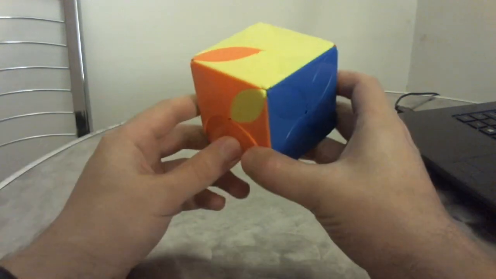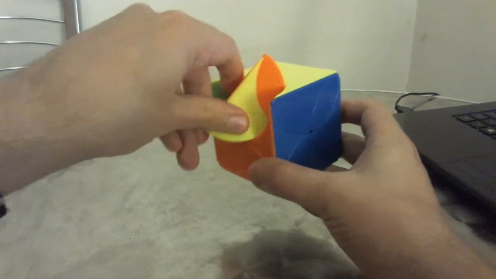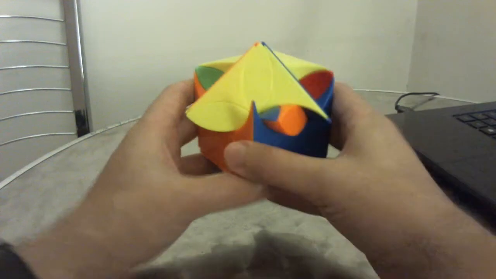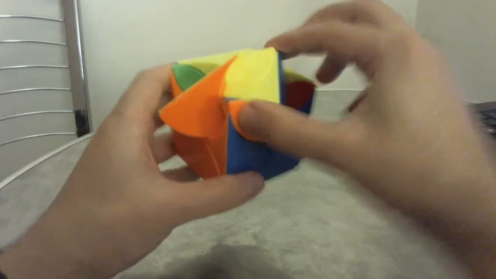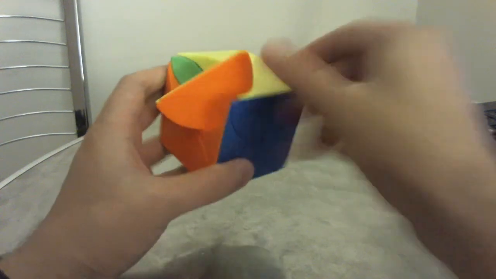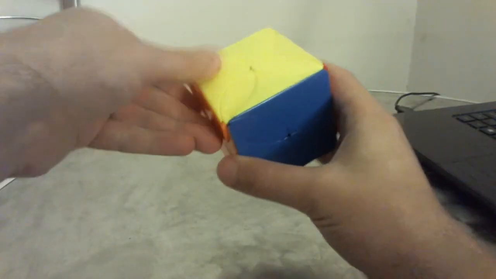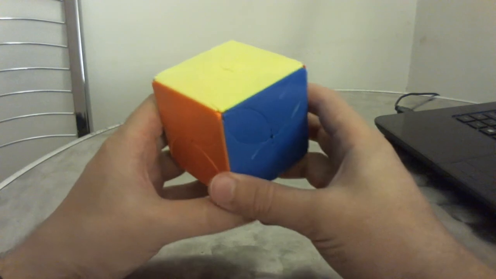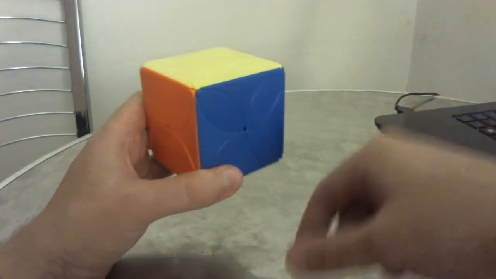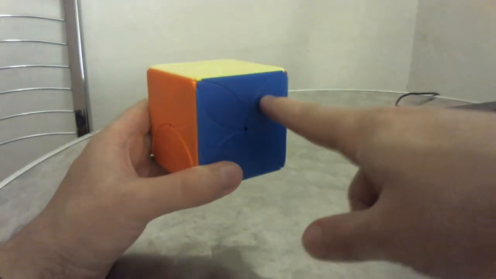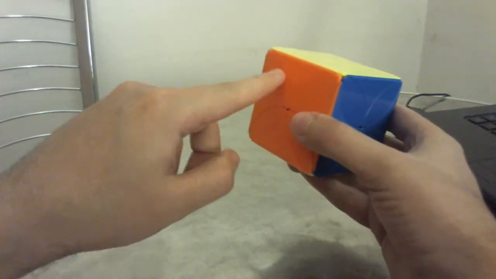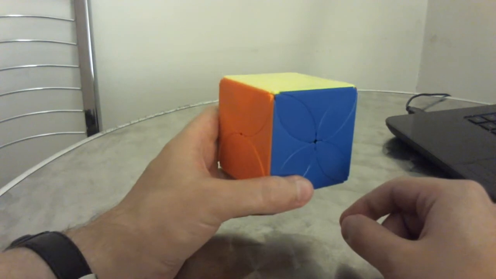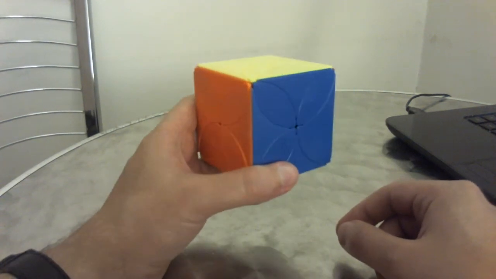And now in order to undo that, bring this down, 180, up, and fix it. The next thing we need to know is a different type of 3-cycle. This blue one is going to go here, this yellow is going to go here with the orange, and this orange is going to go here. They're going to go in a counterclockwise fashion.